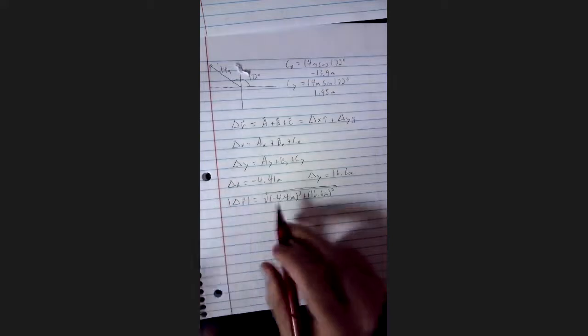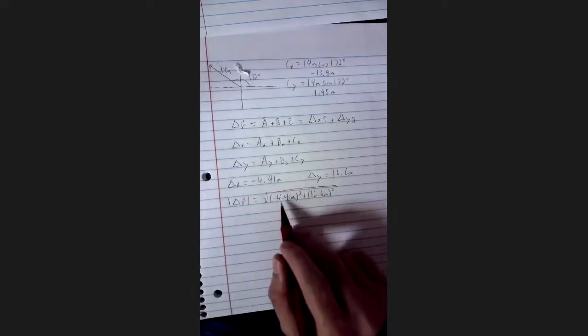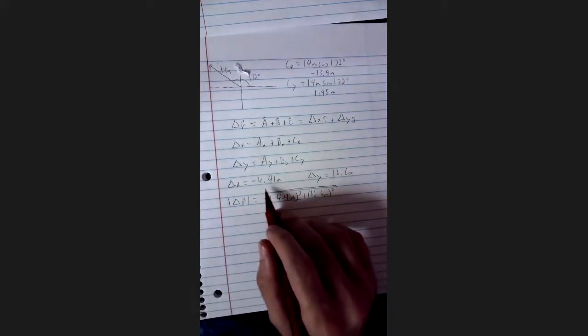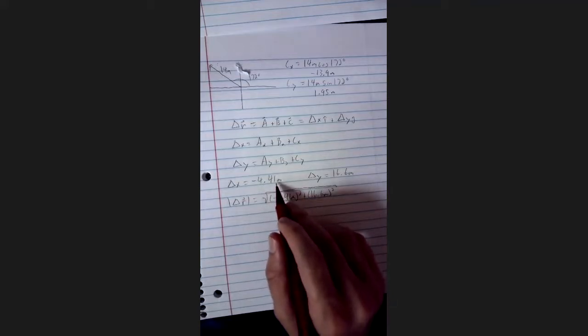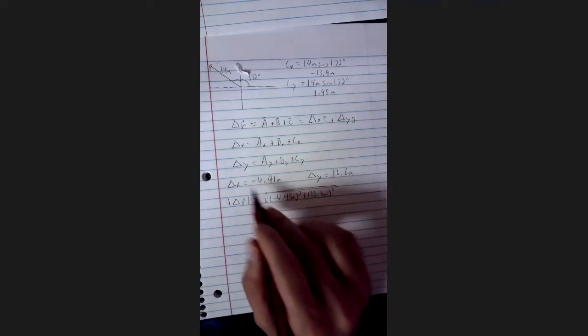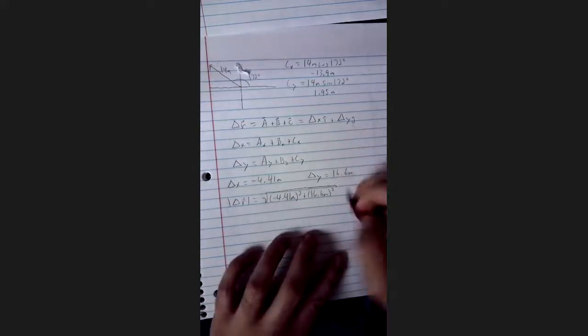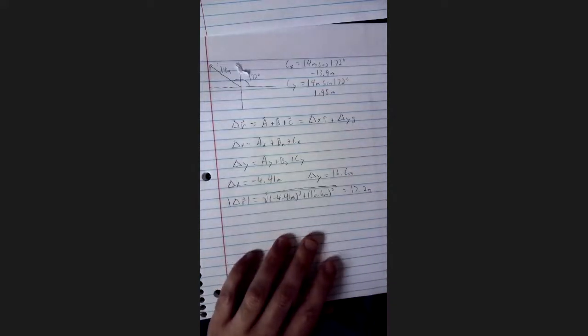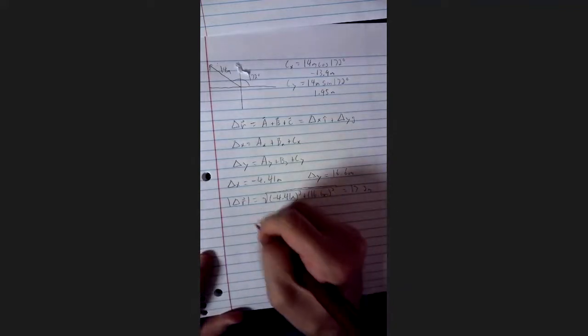Just as an aside, make sure you always put these numbers in parentheses because what you're squaring is negative 4.41 in this case, not negative 4.41 squared. There is a distinction there. Okay. So if you do this operation, you get 17.2 meters. And now we also need to find the angle.